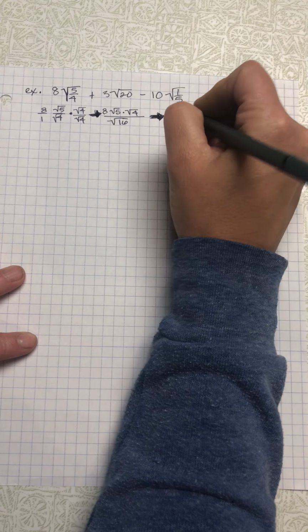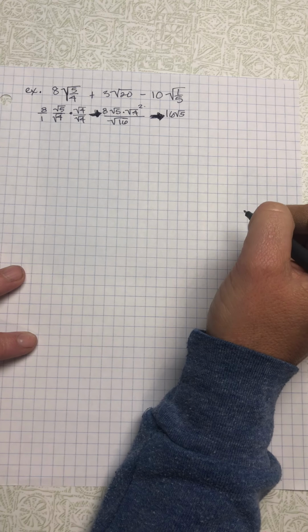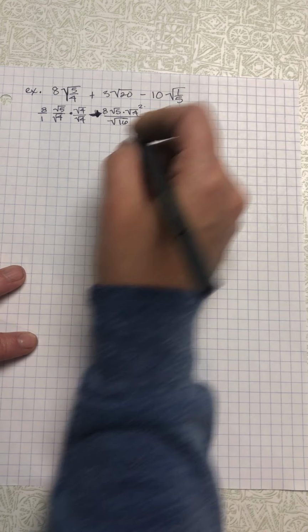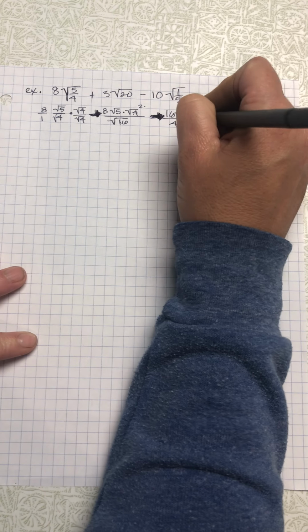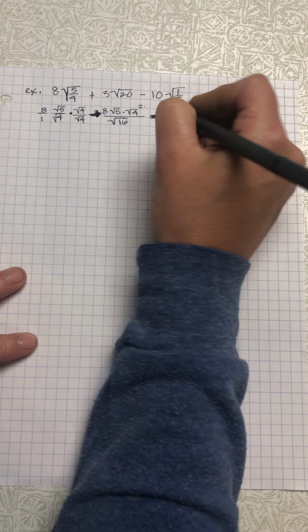And the square root of 4 is 2, right? This turns into a 2. And then 8 times 2 is 16. Okay? So I have 16 root 5 over, and the square root of 16 is 4. And then this can be simplified even farther. 4 goes into 16 4 times. So my answer for this first term, simplified, is 4 square root 5.